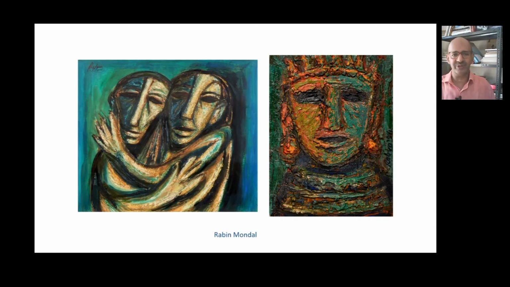Robin Mondal from Kolkata was again a very important artist because he redefined human figuration in a vigorous, very loud way, with a very strong color palette, very strong linearity, and it's not totally impossible that he could have been influenced by certain primitive art.